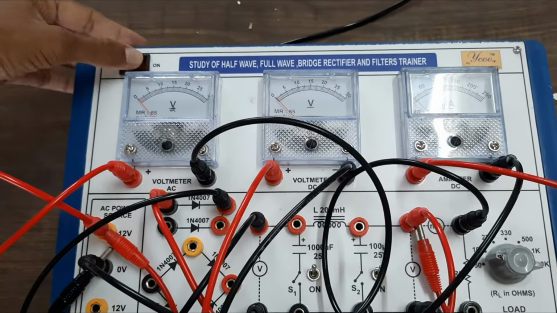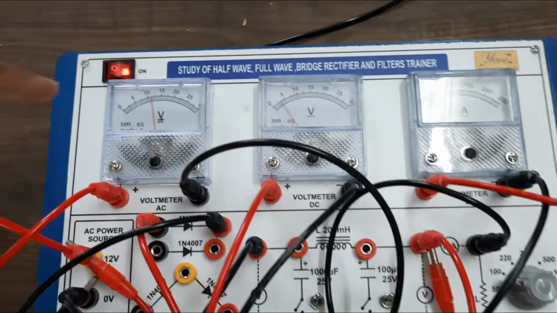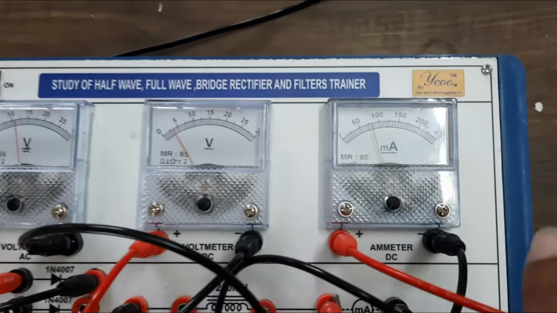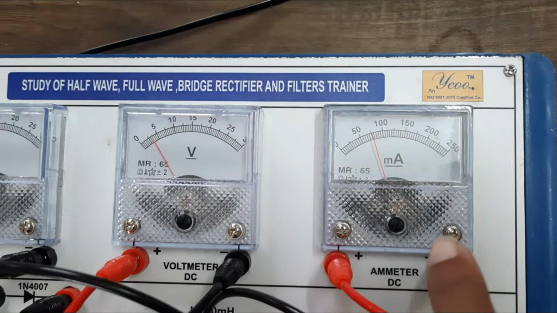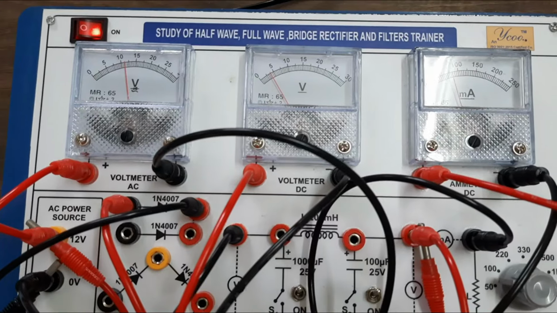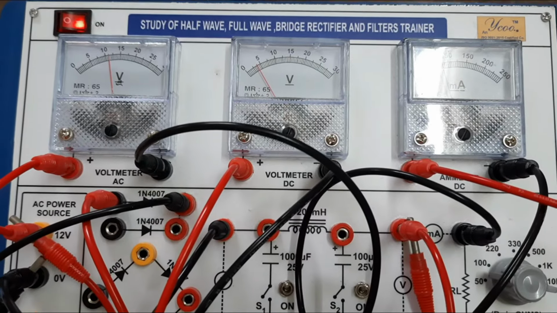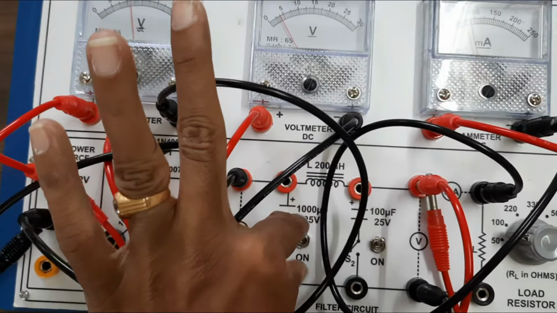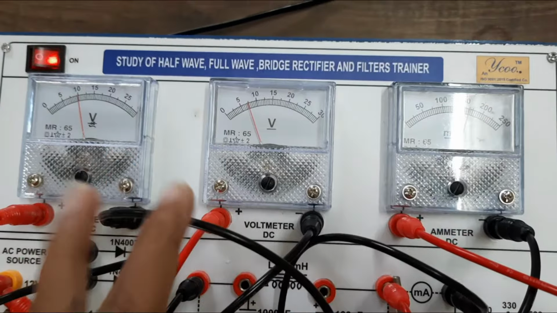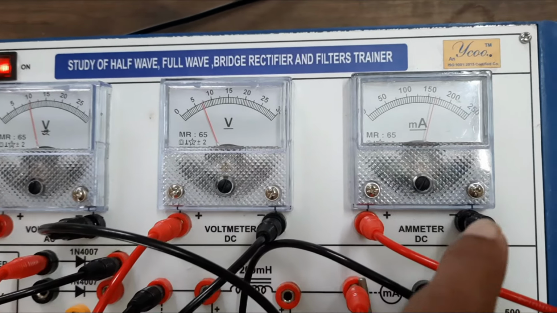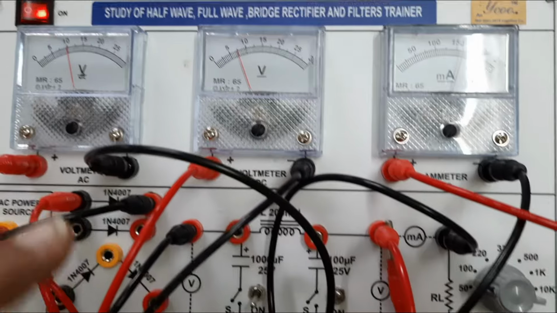So let us switch on the device here. We can observe the variation in the AC and DC voltmeter as well as in the milliammeter. Next, press the switch S1. We can see they have provided two switches. If we press switch S1, we can observe the changes in the values of voltmeter as well as ammeter. So the value has been increased.